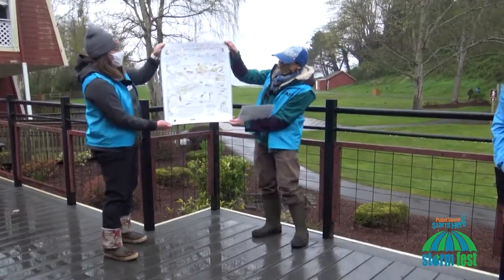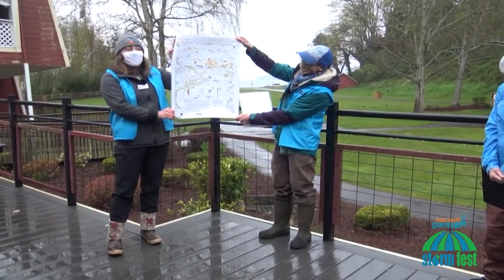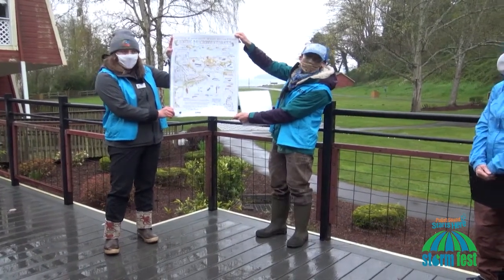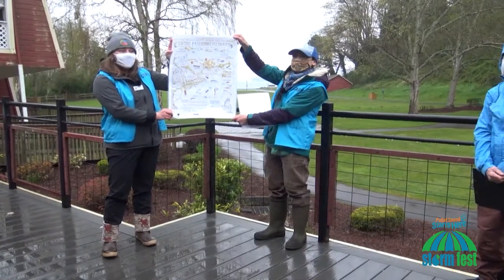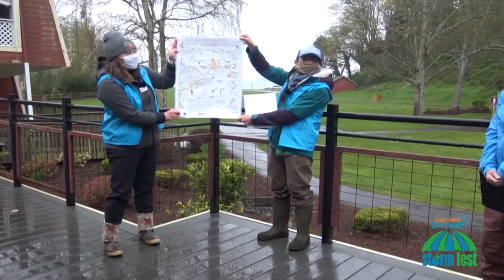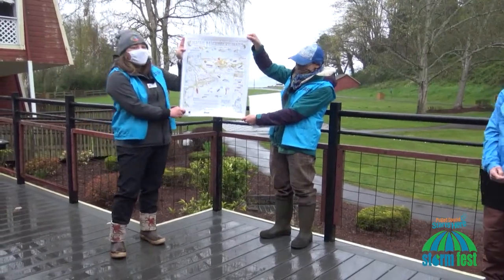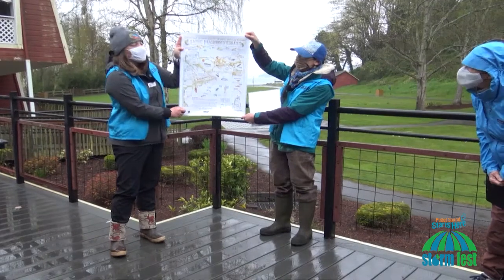Okay, so this is what we're going to be looking at today. These are our aquatic macroinvertebrates. Has anyone heard of aquatic macroinvertebrates before? Awesome. I know what aquatic means. It means water. Excellent. We are going to be breaking these words down a little bit. So let's start with macroinvertebrate.